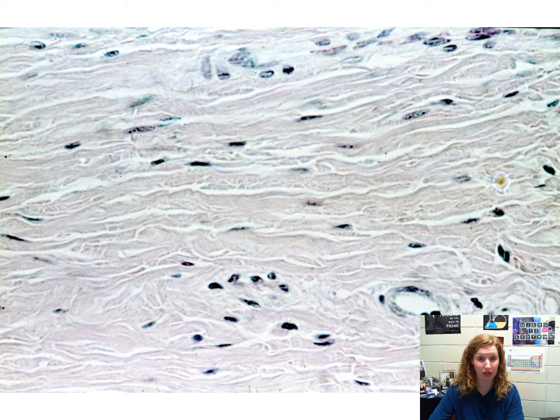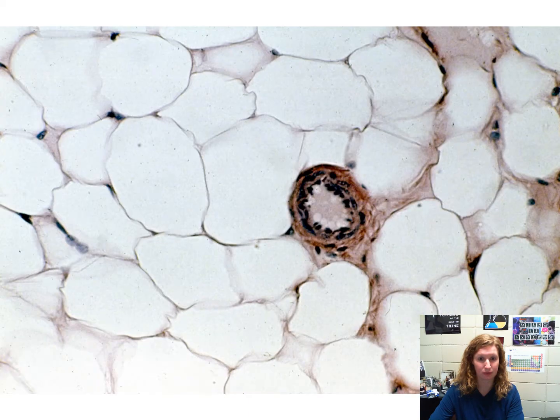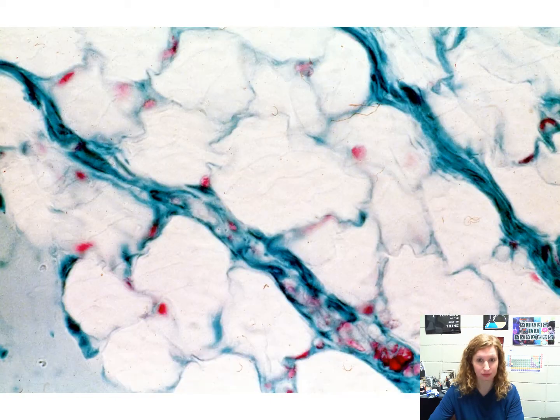Dense irregular connective tissue, dense regular connective tissue, reticular connective tissue, adipose tissue.